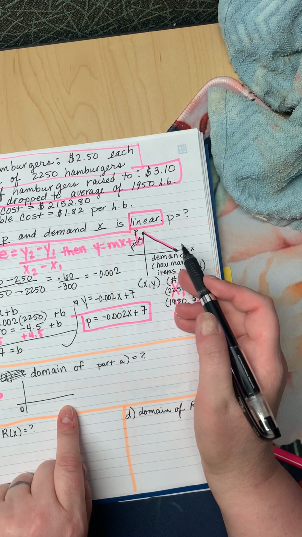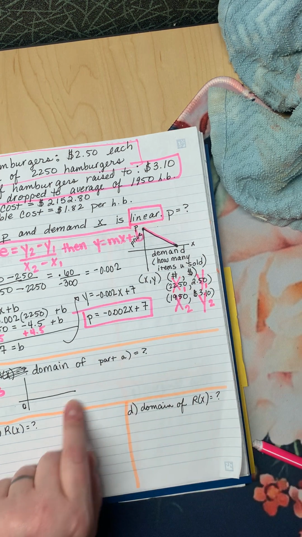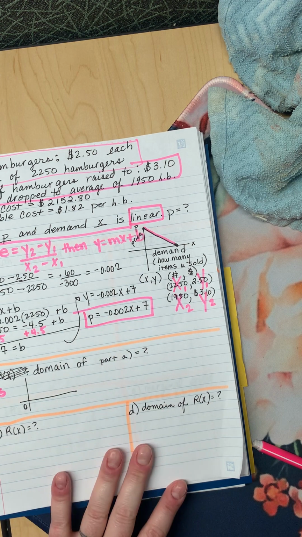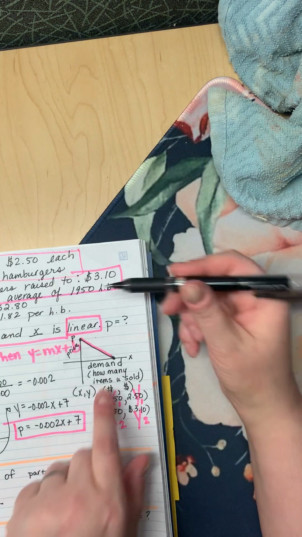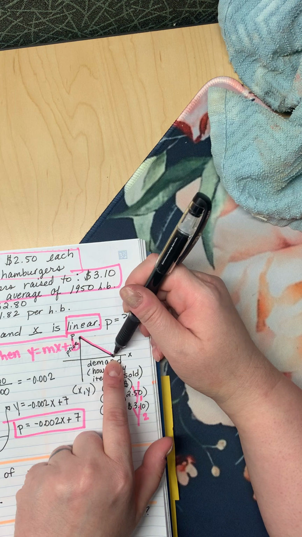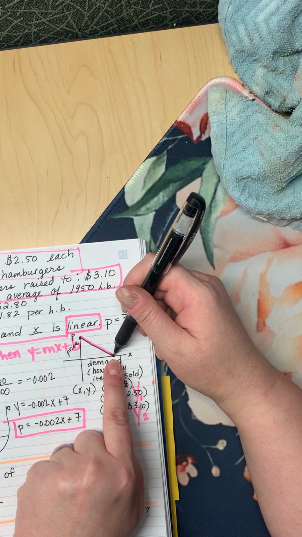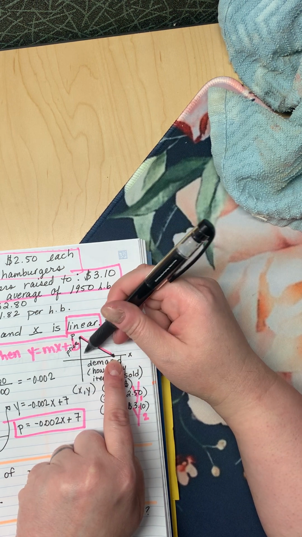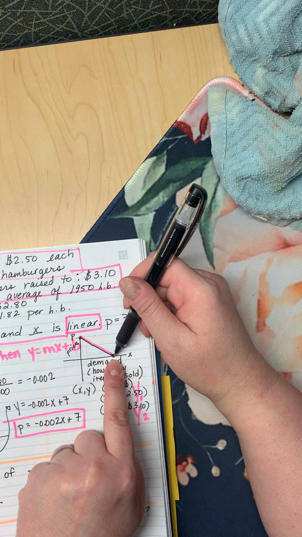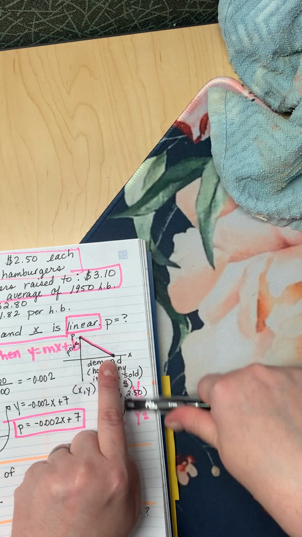So we're going to look at that P equation that we had, and we're going to try and find when it lands on the x-axis. Another way of saying when it lands on the x-axis is x-intercept, or the y value is 0 right here because you do not go up or down.